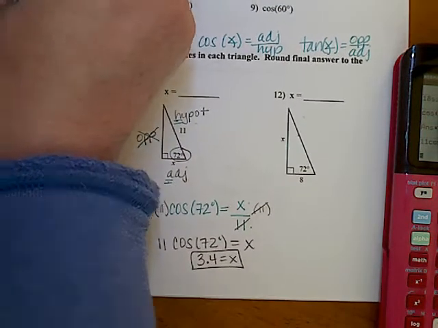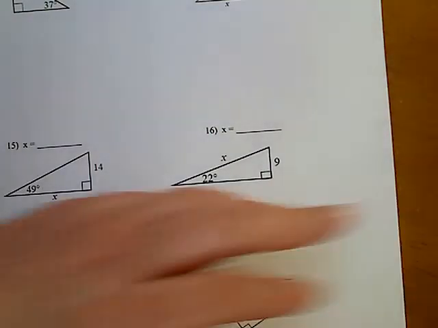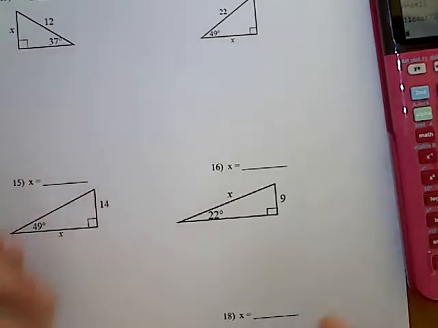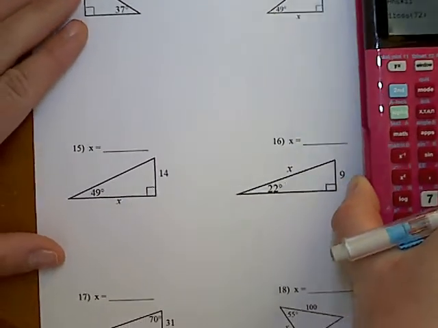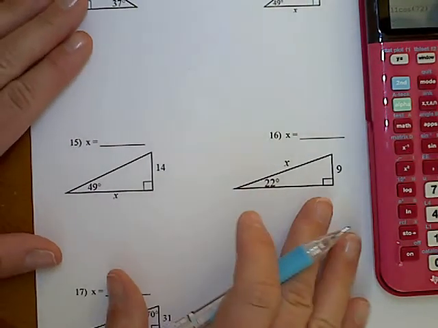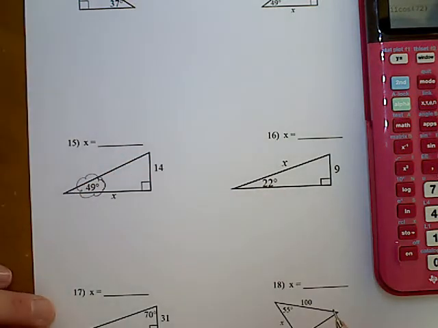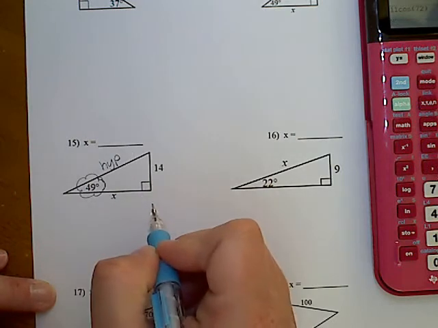So what happens when our variable is in the denominator? Let's take a look at an example where that might happen. Let's take a look at example 15 here. In example 15, we have our reference angle, which is 49 degrees. This is our hypotenuse because it's the side opposite the right angle.